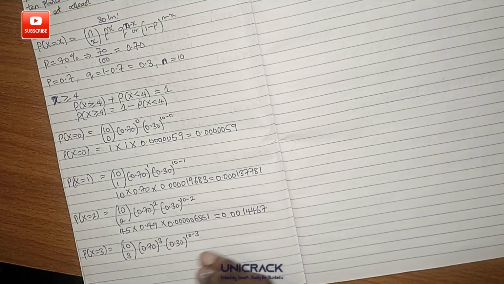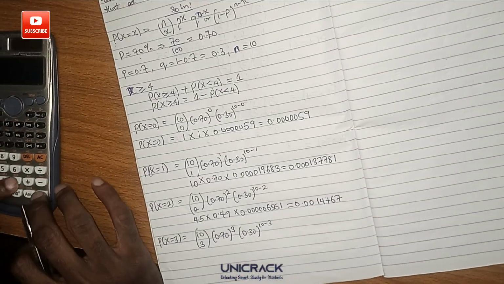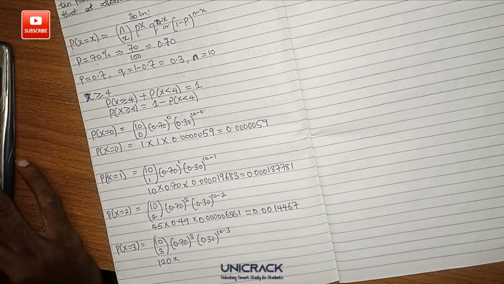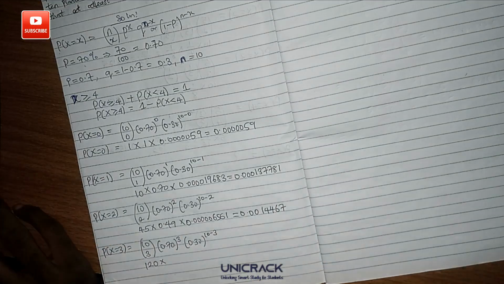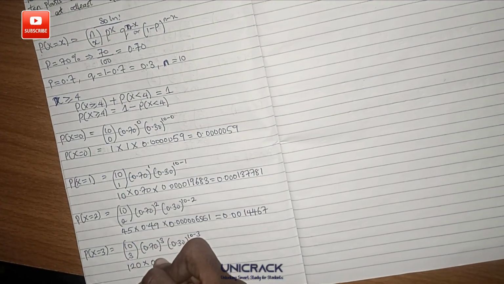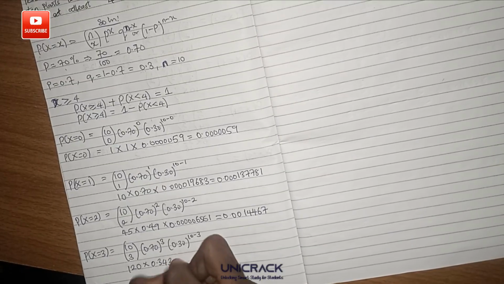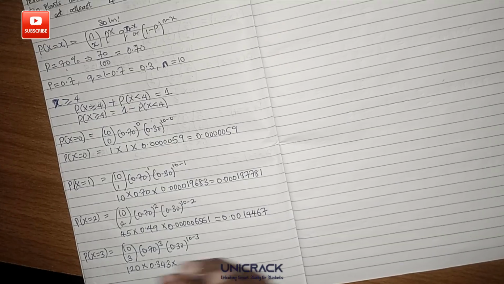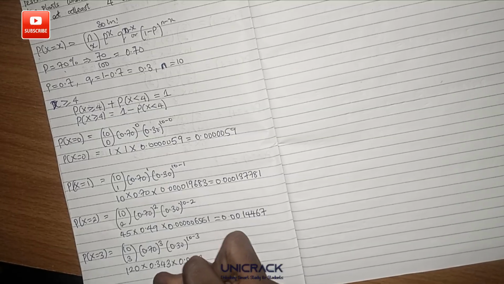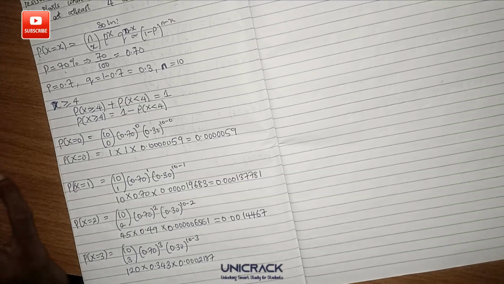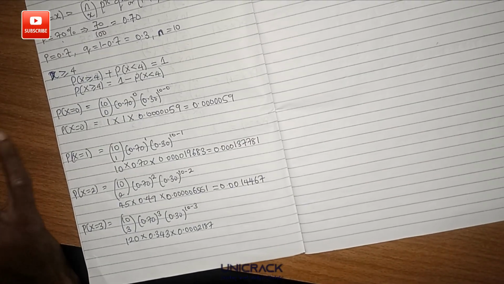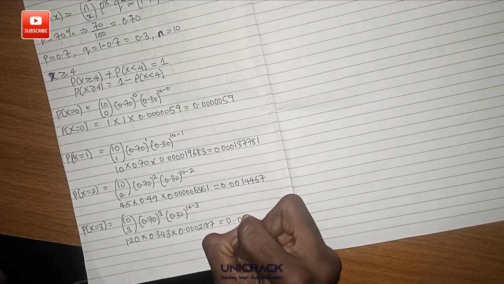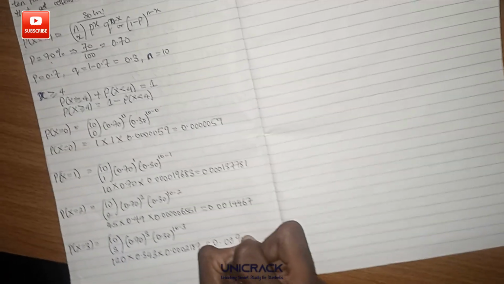Now, 10 combination 3 should give us 120 multiplied by 0.70 raised to the power of 3, which would be 0.343, multiplied by 0.30 raised to the power of 10 minus 3, which is 7, so raised to the power of 7, 0.00022187. Multiplying all of this together would have 0.00900. So we could end here.